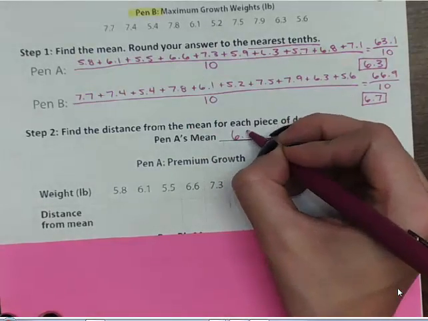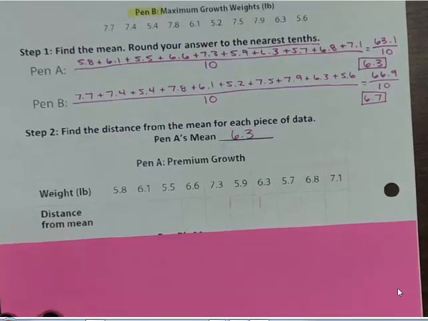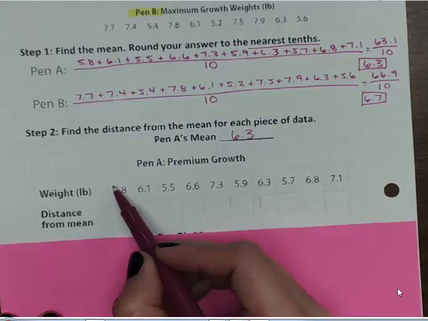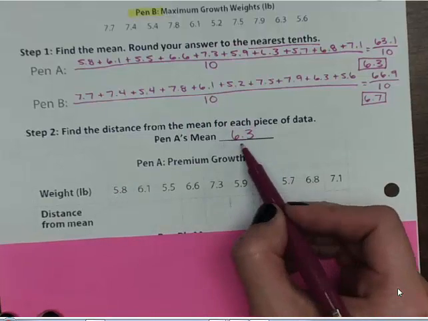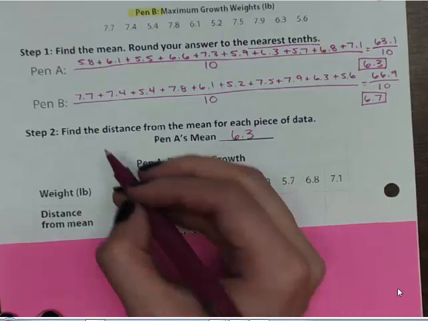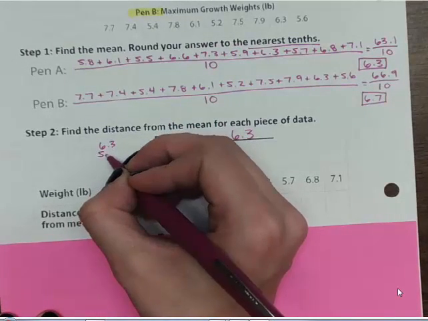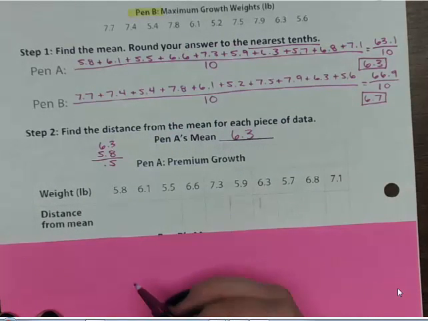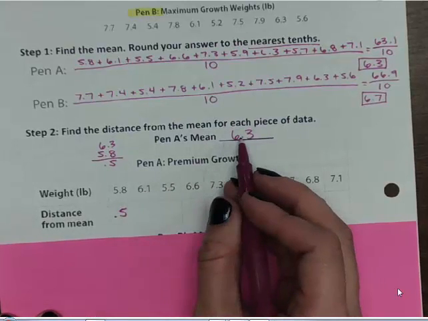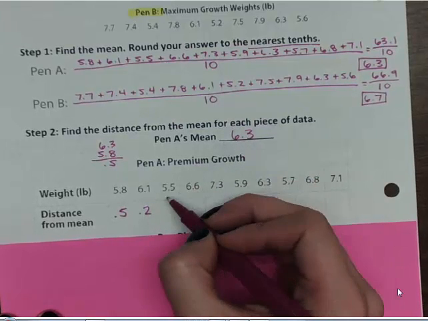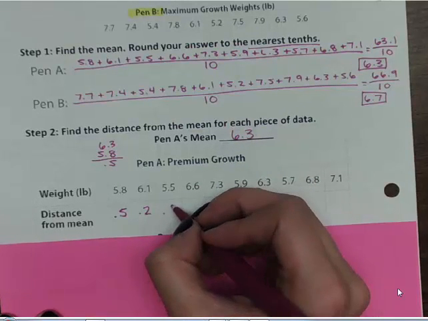So again, to figure this out, I need to figure out the distance from each of these weights from the average weight that we found. So the distance from 6.3 and 5.8 is going to be 0.5. Remember, it's always going to be a positive outcome. So the distance is 0.5. Okay, the distance from 6.1 and 6.3 is 0.2. The distance from 6.3 and 5.5 is 0.8. And I'm going to continue.